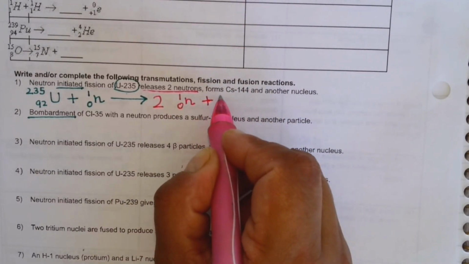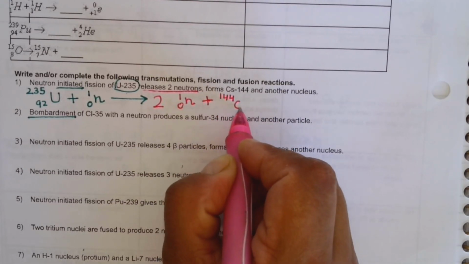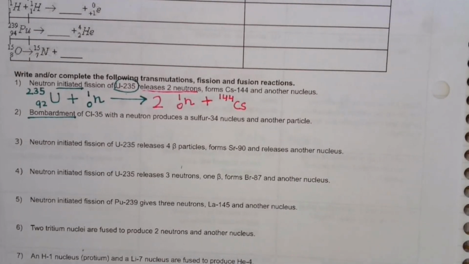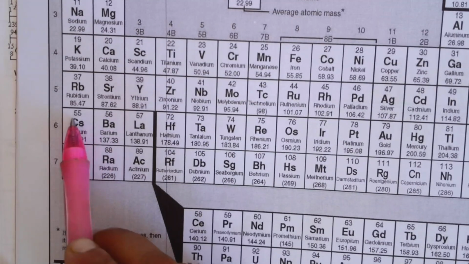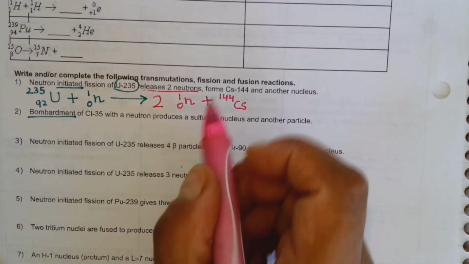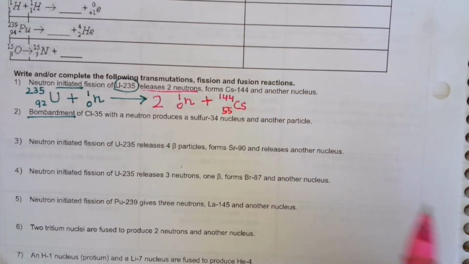That's a daughter nucleus, one of the daughter nuclei. So I'm going to write 144 cesium. Now let's look at the atomic number of cesium from the periodic table. So cesium, the atomic number is 55. So let's write down 55 for the atomic number, right?